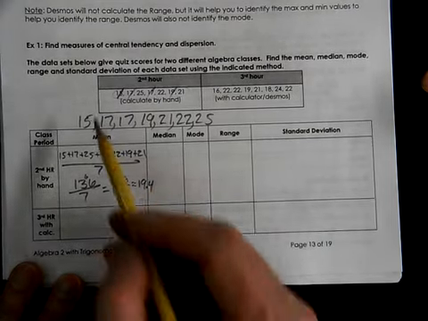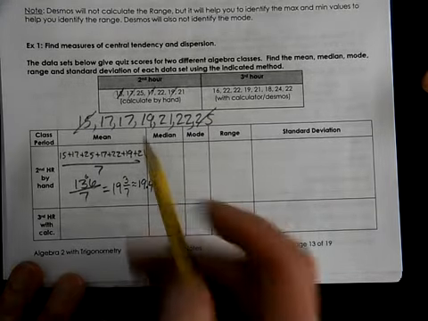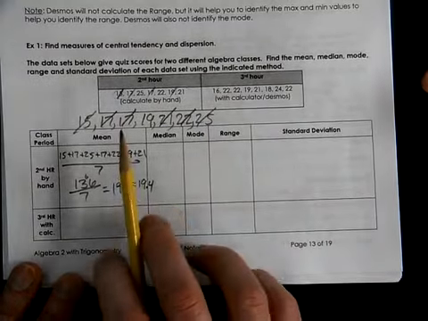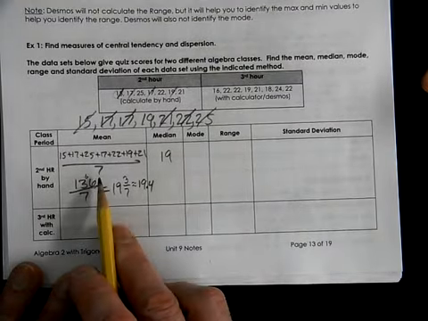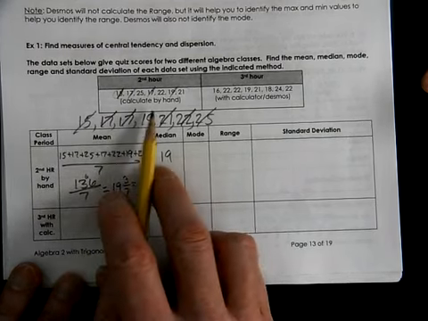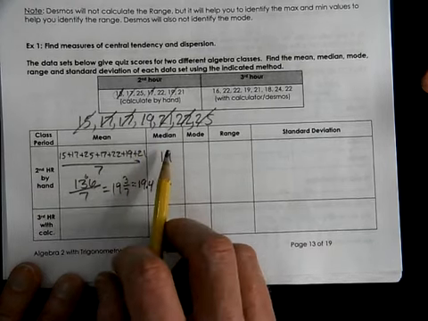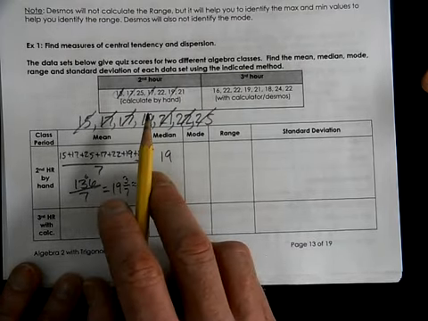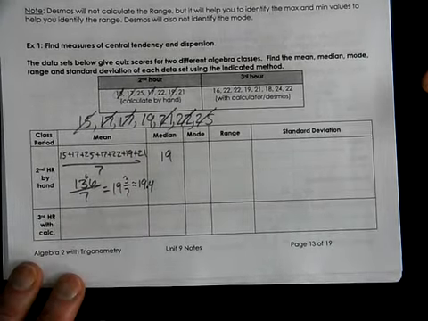To find the median, I need to cross out a small and a large together. That's one cross out. A small and a large together. A small and a large together. Now I'm left with just one number sitting in the middle, which would of course happen with an odd list of data. If I had an even list of data, I would have had an extra number left in the middle, and there we would have had to average them. But in this case, we're doing it by hand. There's an odd list of numbers, and it happens to come out nice to be just that center number.